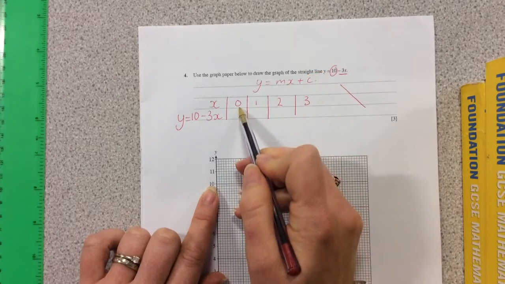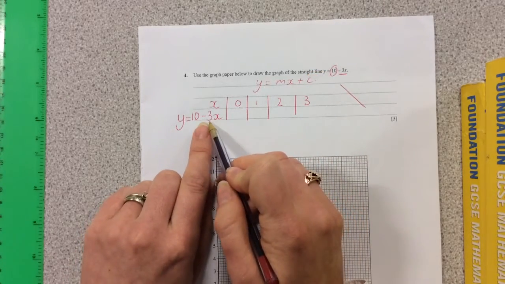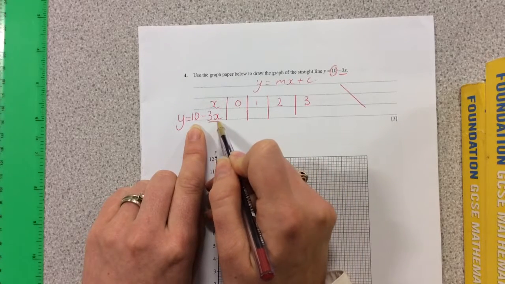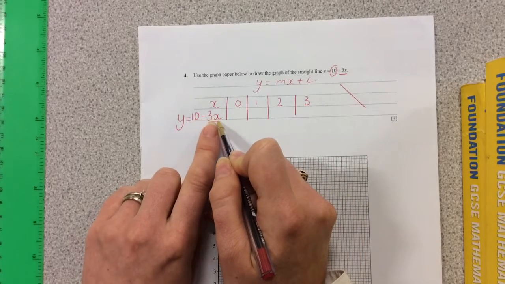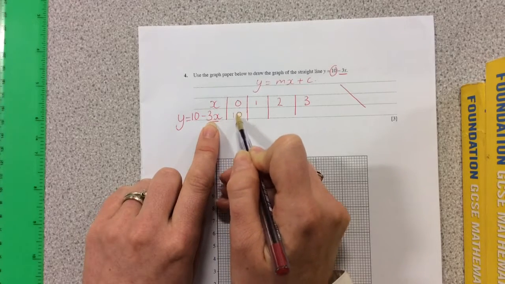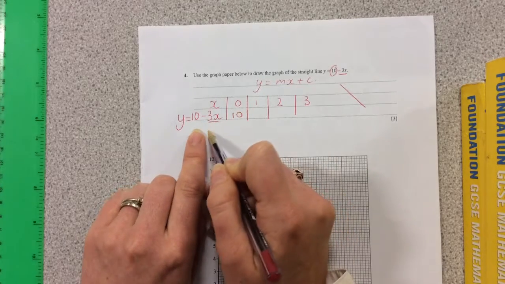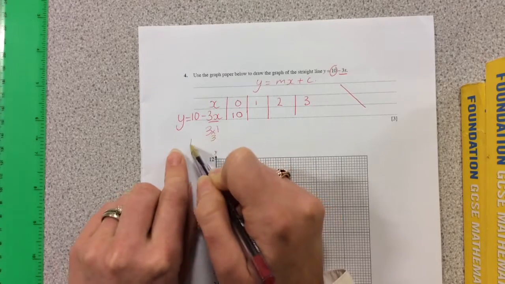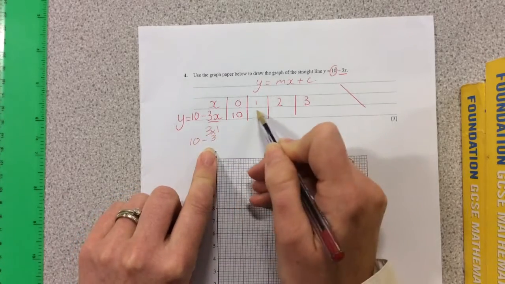So the first thing we're going to do is put 0 in. So 3 lots of x, well, 3 times 0 would be 0. So what's 10 take away 0? That would be 10. Now we're going to put 1 in. So we've got 3 times 1. What's 3 times 1? Well, that's 3. And 10 take away 3 would be 7.